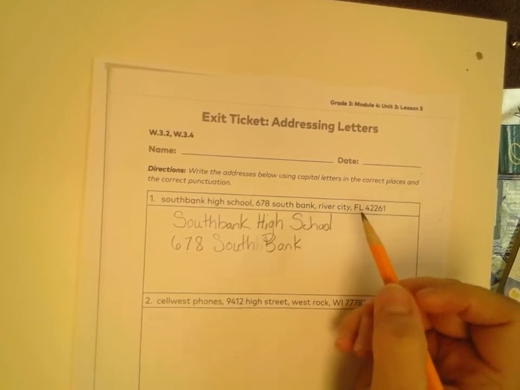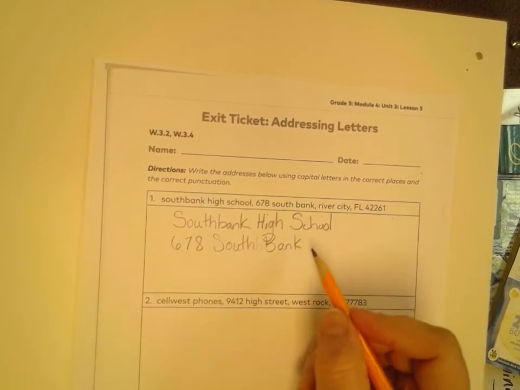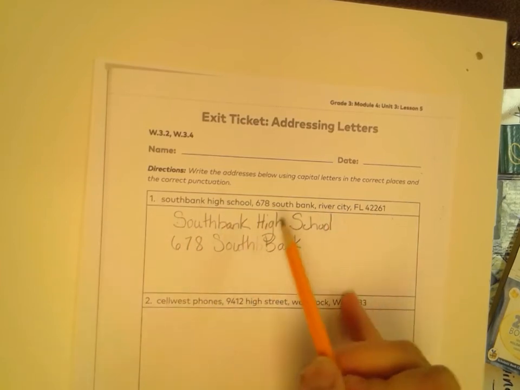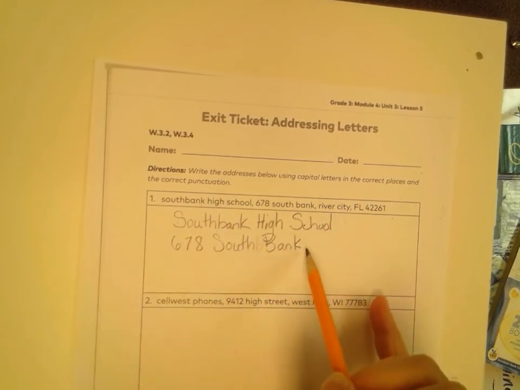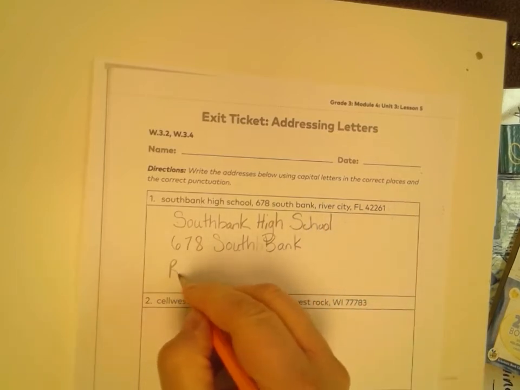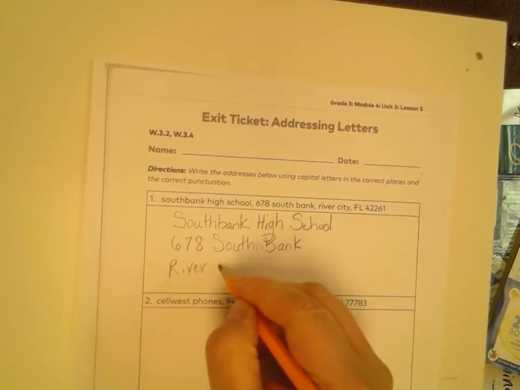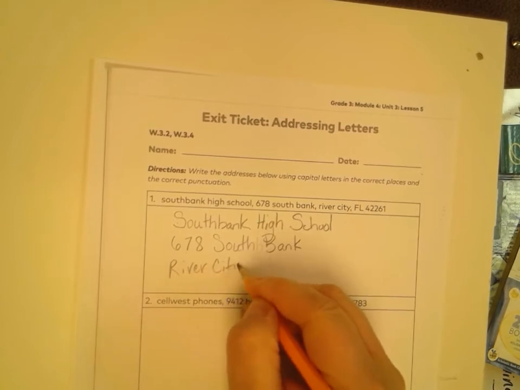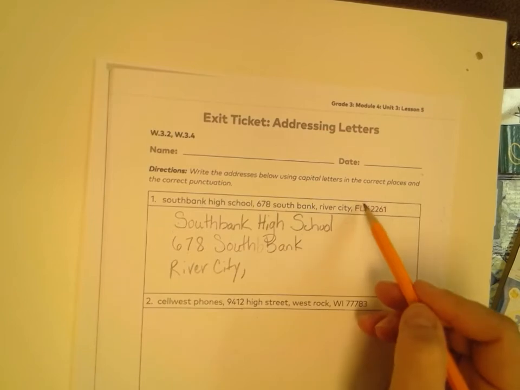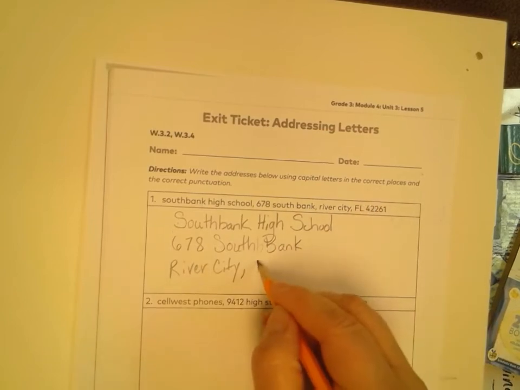Then it says River City. So when we write an address, we write who we're sending it to. Then it's the street. Now it's the city. So River City. And then there's our comma. And then Florida, they're just going to let us abbreviate, capital F, capital L.